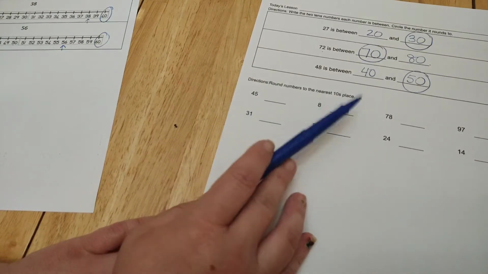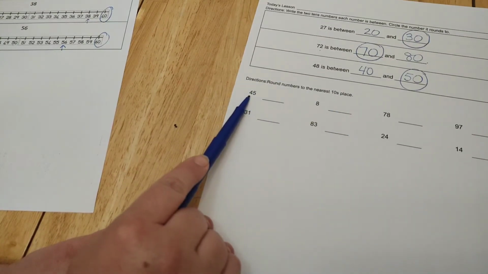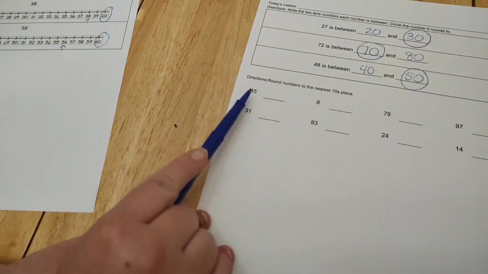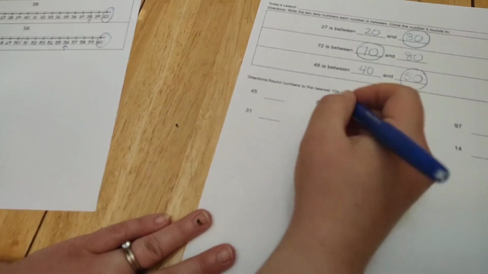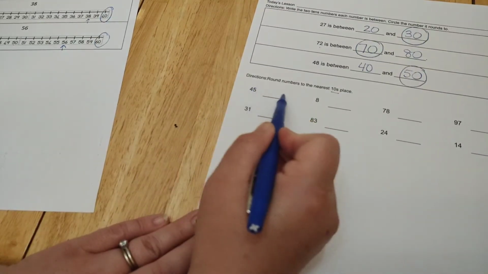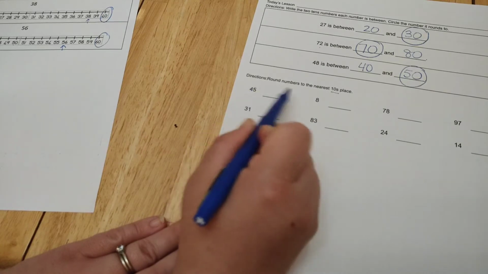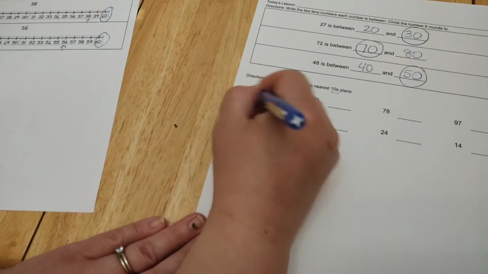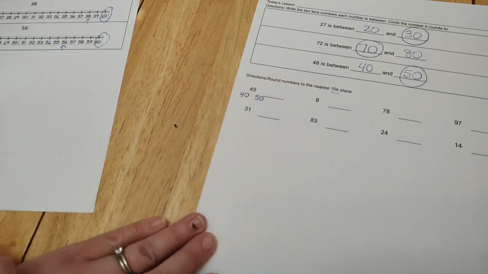Round numbers to the nearest tens place. So we have 45. I'm going to show you two different ways to round. We are rounding to the nearest tens place. So we're going to think of the two tens numbers 45 comes between. 45 comes between 40 and 50.